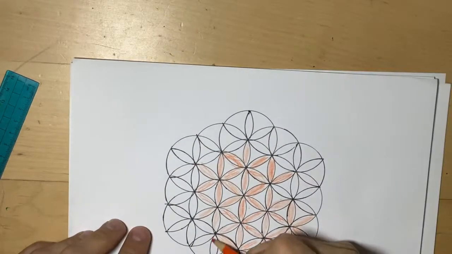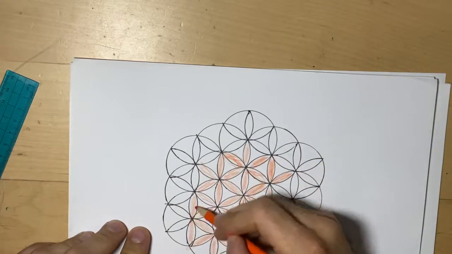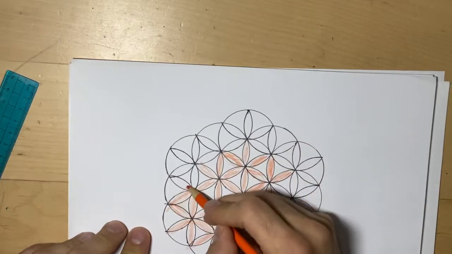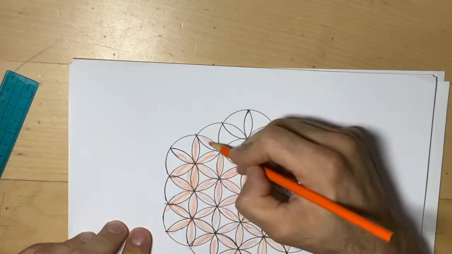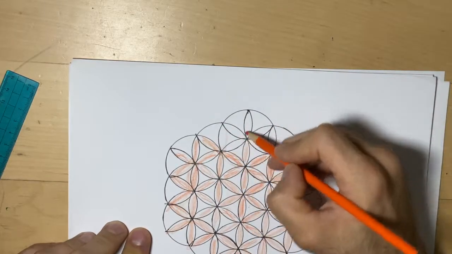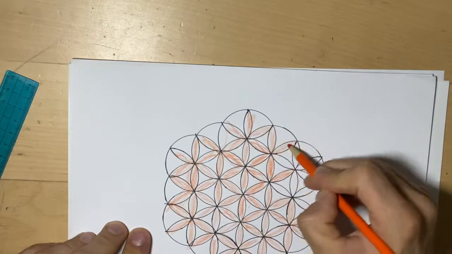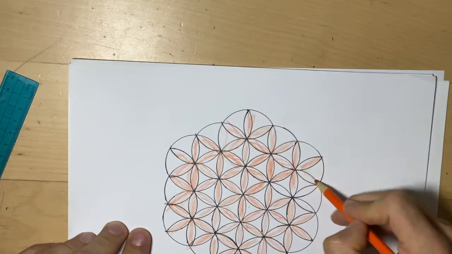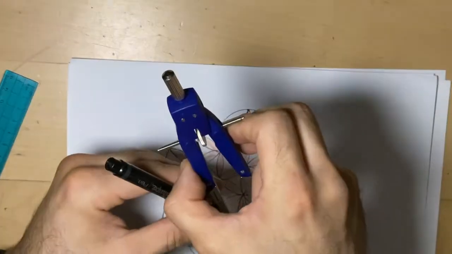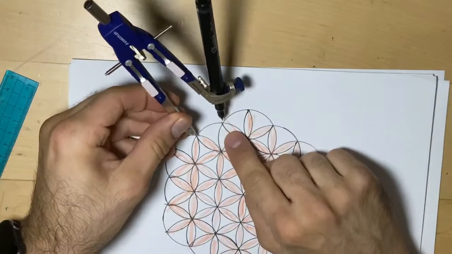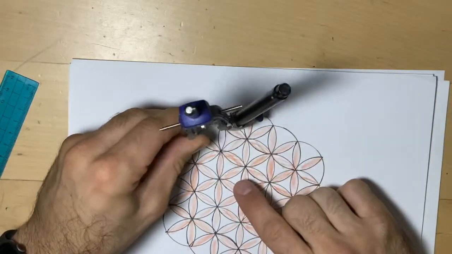So again, we should have 6 seeds in every single circle now. And it appears we do, and that I didn't make a mistake. Oh, I have one right here that's missing. So let's fix that. So again, I can line up my pen where I need to make the drawing and put the compass on the next spot over.